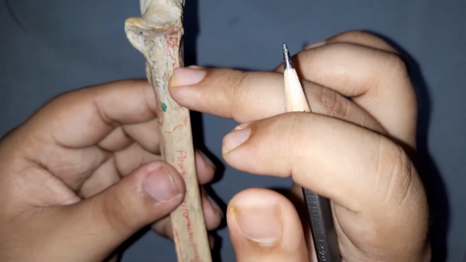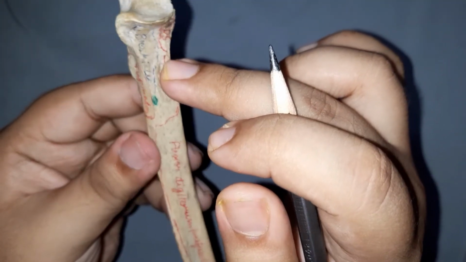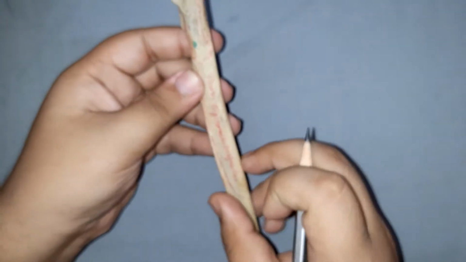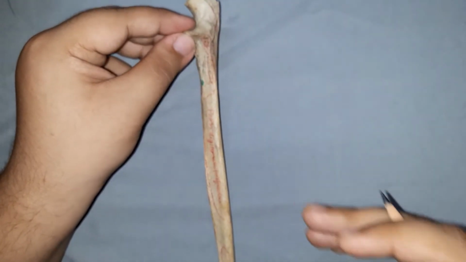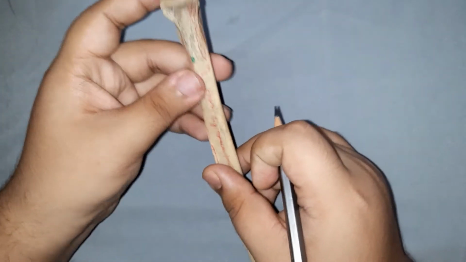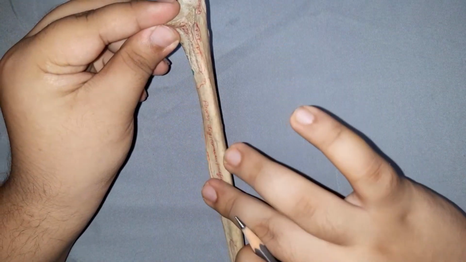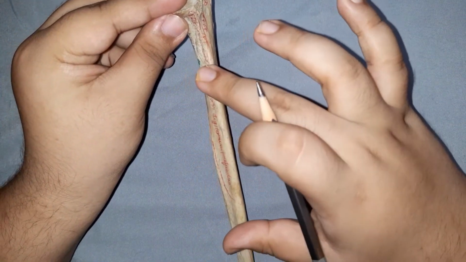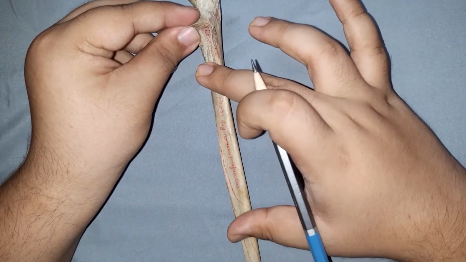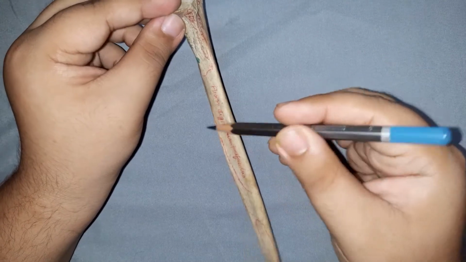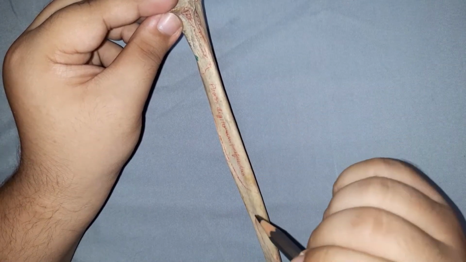Okay, now let's talk about the bulk attachment of the shaft. Most long bones have a bulk attachment at their shaft surface, anterior surface mostly. Ulna is also not an exception to that. So this is the anterior surface, remember. The upper 3/4 of this anterior surface is giving origin to flexor digitorum profundus.